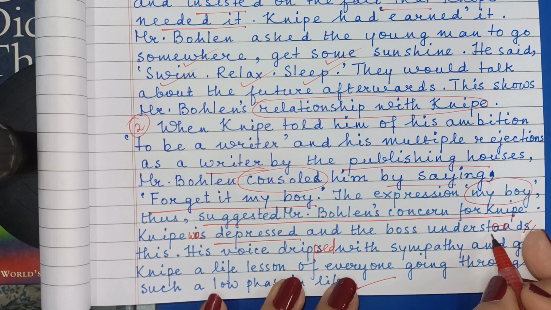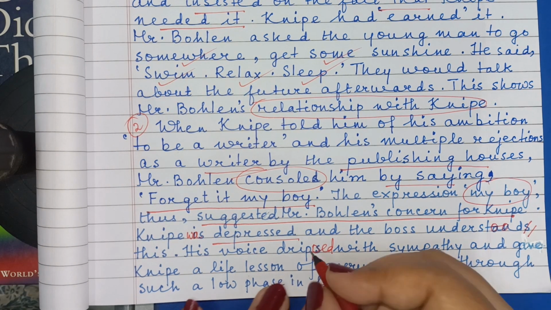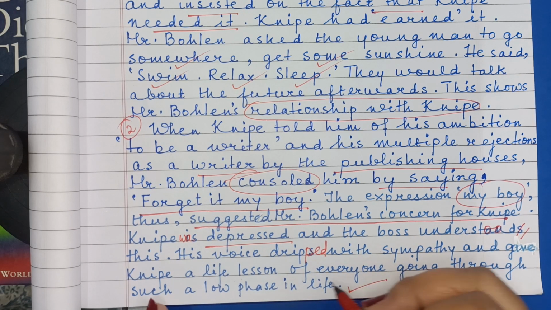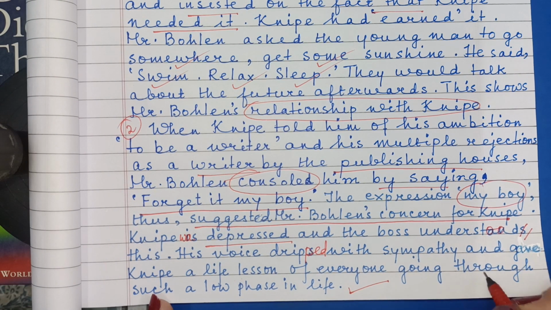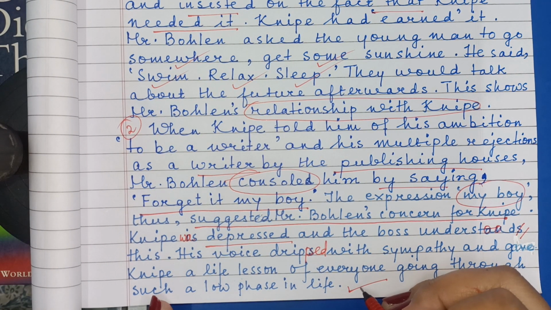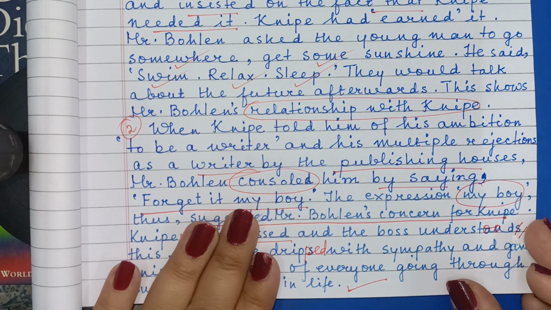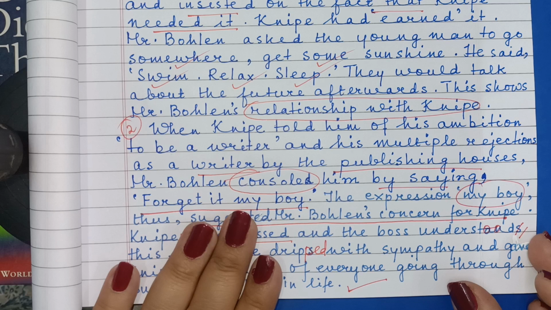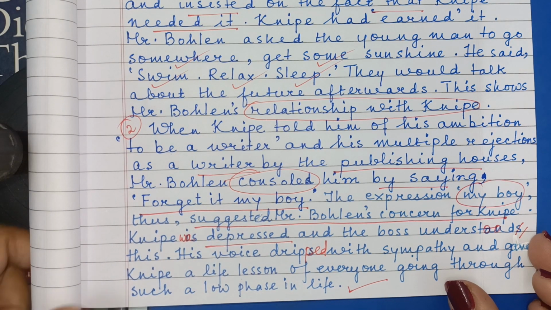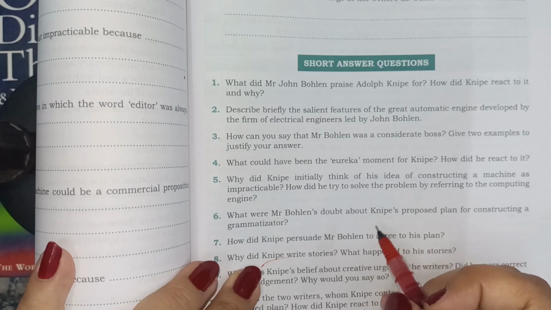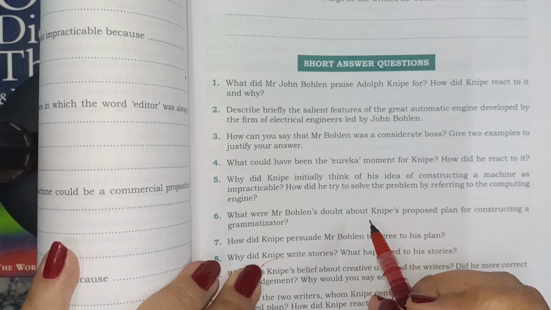So this is understood. His voice dripped, D-R-I-P-P-E-D, with sympathy and gave Knight a life lesson of everyone going through such a low phase in life. Students, so this is the second example to justify my answer. Thus, he was a considerate boss. The fourth question today, another short question.